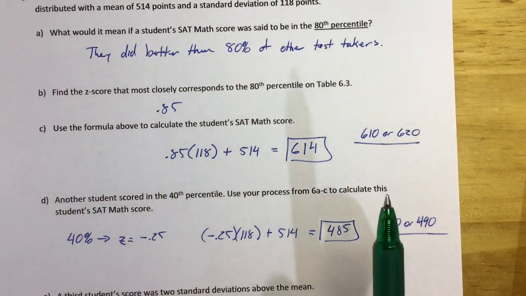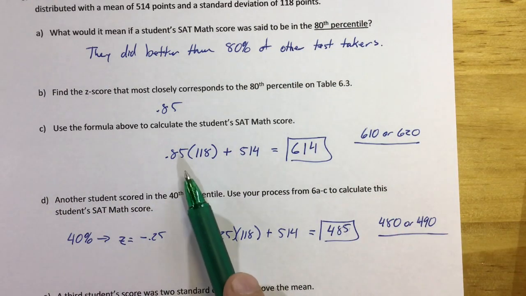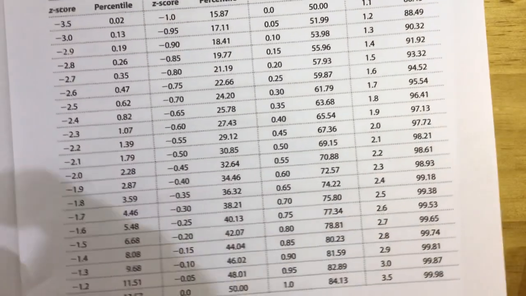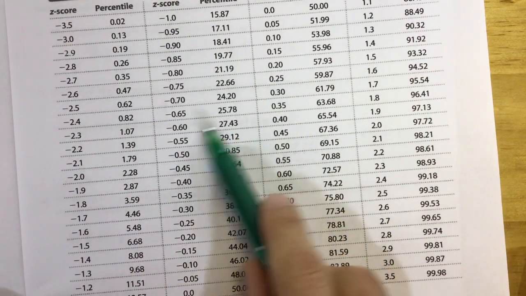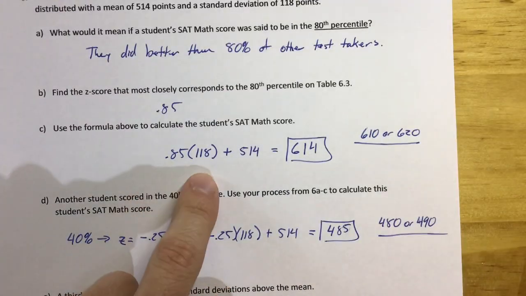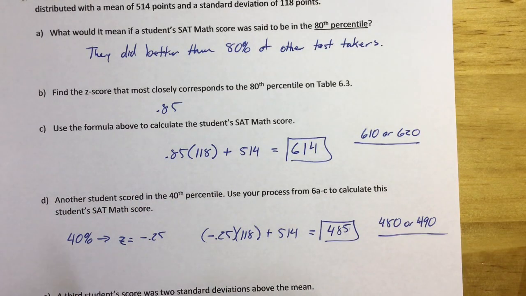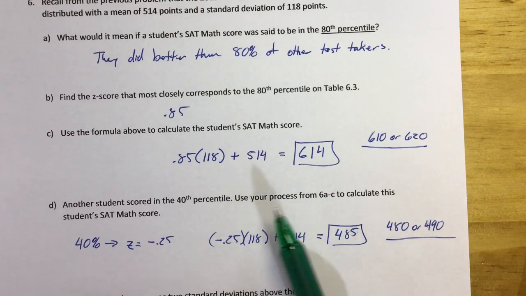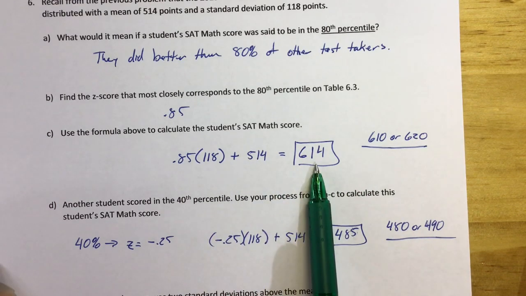All right, now if you're going to be on the bottom side, your z-score is going to be a negative number, and it'll take care of itself. So if you had a very low percentile, you automatically have a negative z-score. That gets worked into there. But if you forgot the negative, you should know which side of the mean score you are, if you're above or below. Anyhow, this one turns out to be 614.